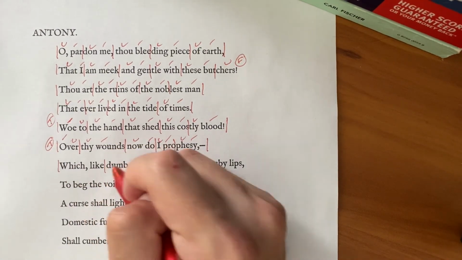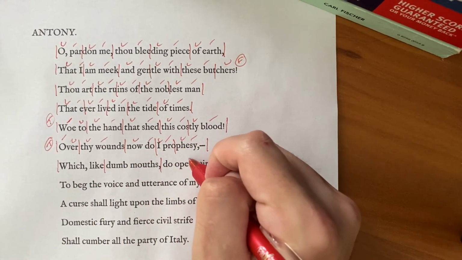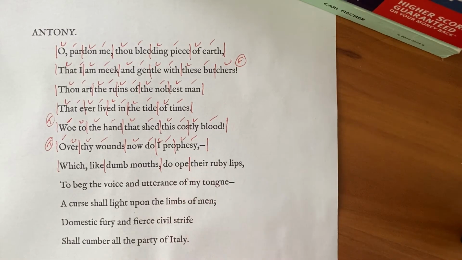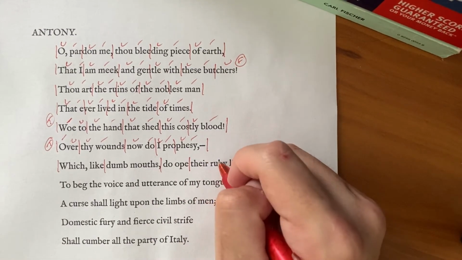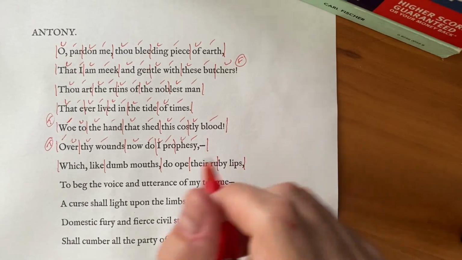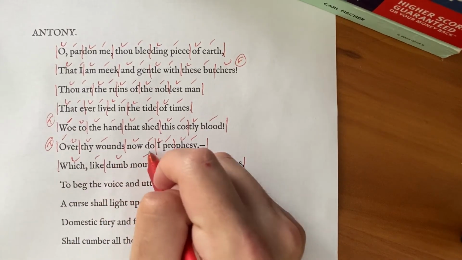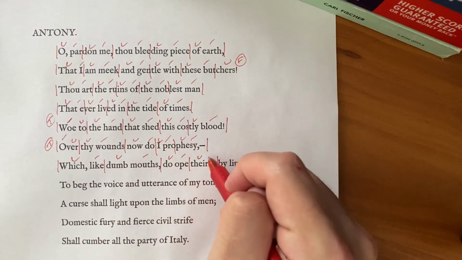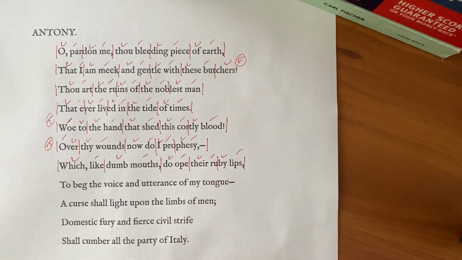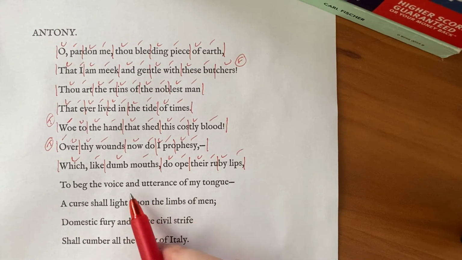"Which like dumb mouths do ope." This is just open, just a shorter version of that. "Their ruby lips." Like dumb mouths do ope their ruby lips. That's pretty regular. "To beg the voice and utterance of my tongue." So this is going to be elided, right? I'll show you what I mean.